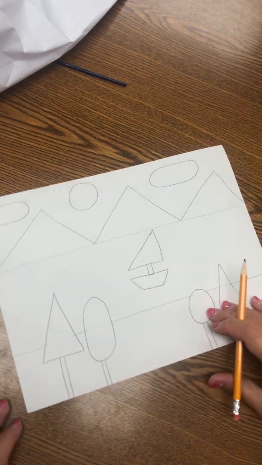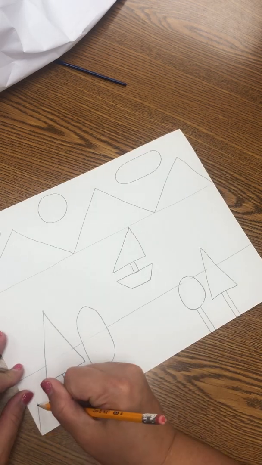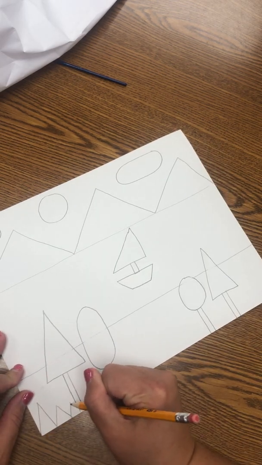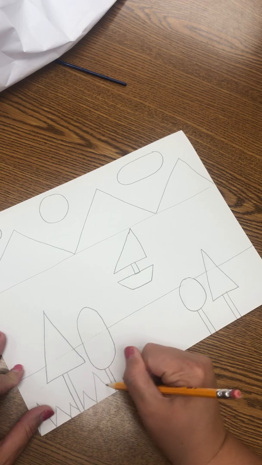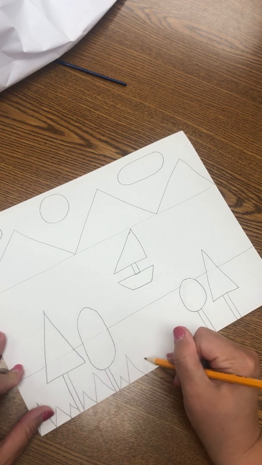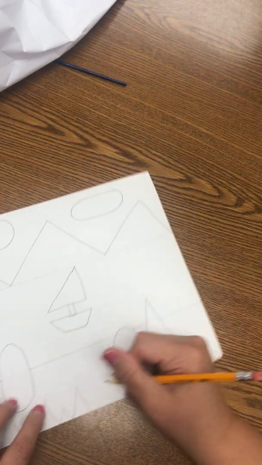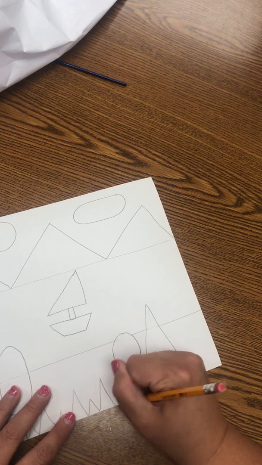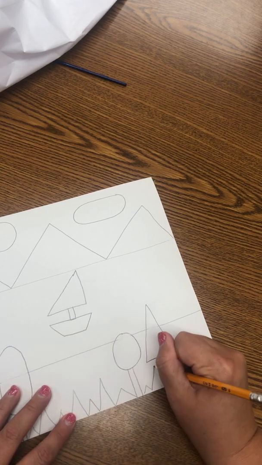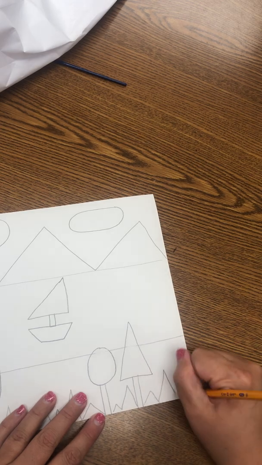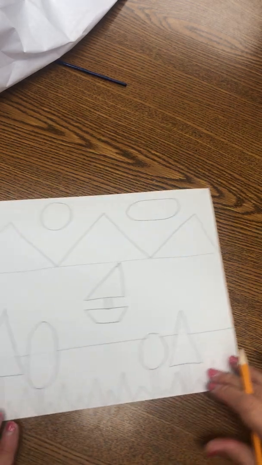Now, at the very bottom, I could make grass by doing triangles, different heights to make it look like the grass is taller or shorter, but it's all triangle shaped. So lots of triangles going on in this picture.